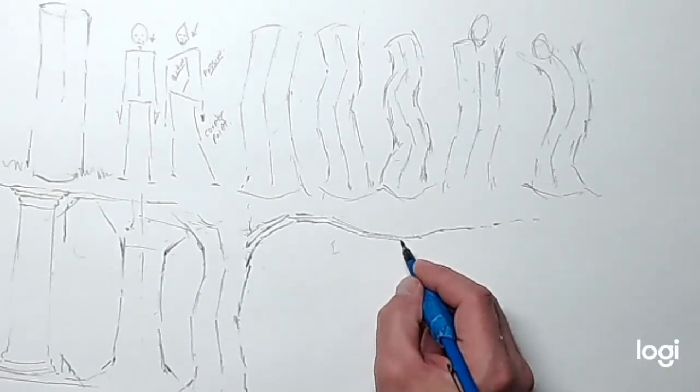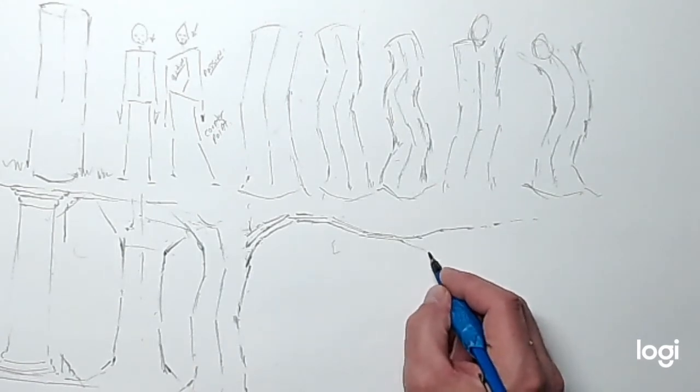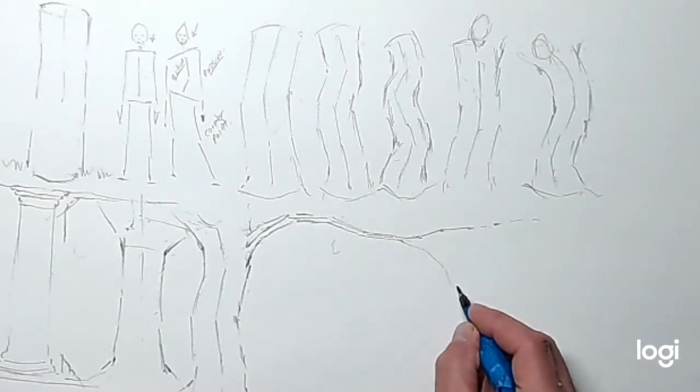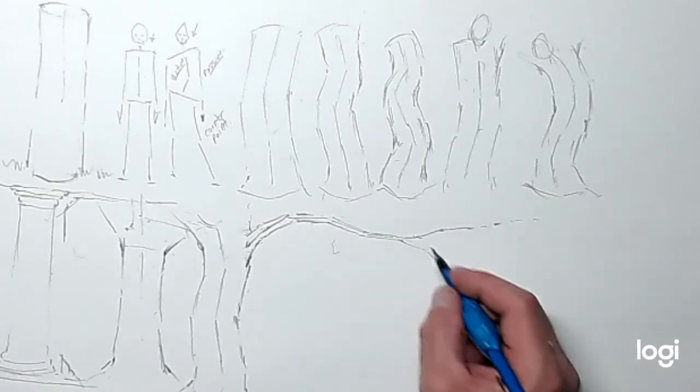Any of these knuckles are a good spot to introduce another movement in the branch.